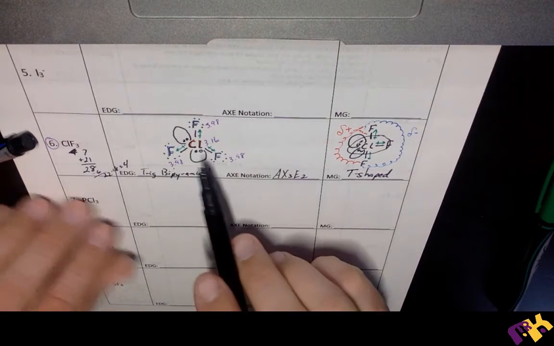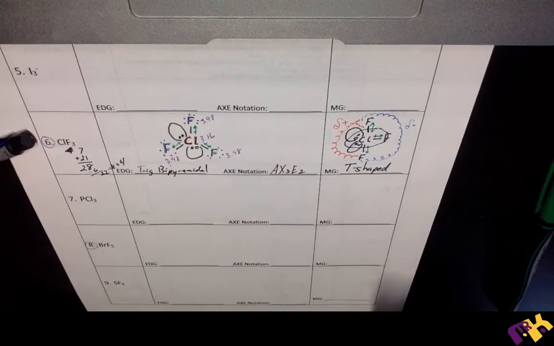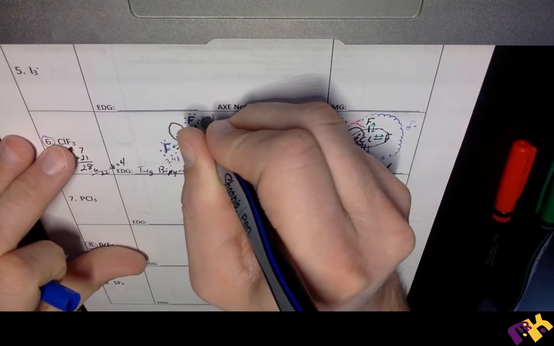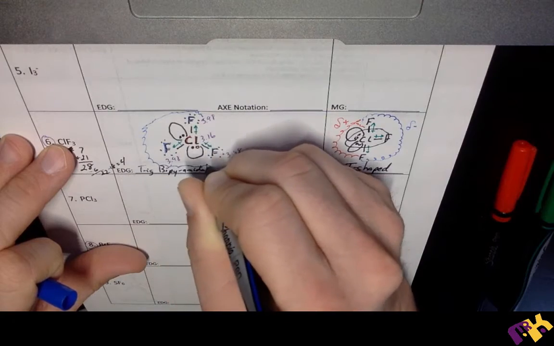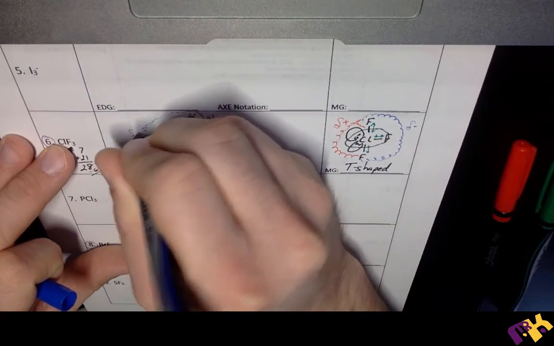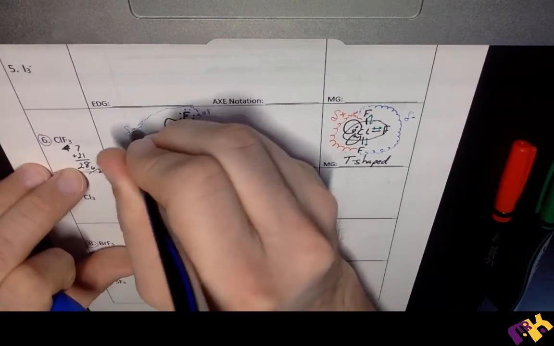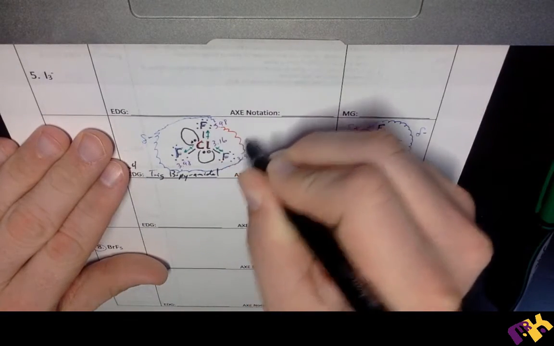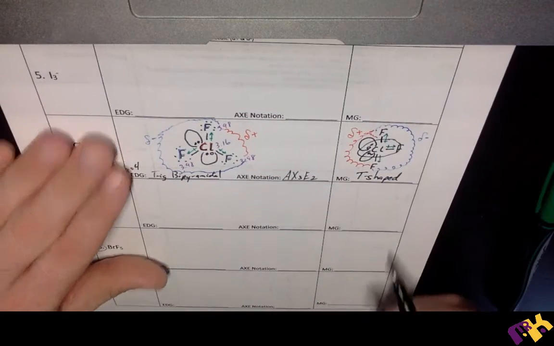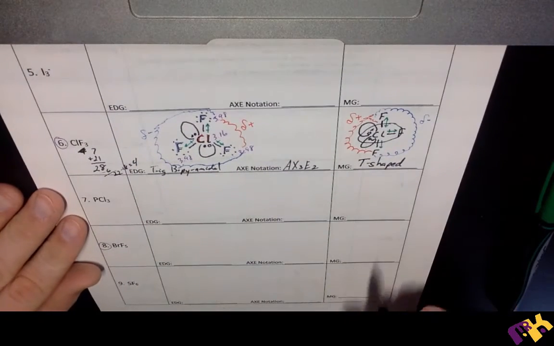I could also have tried to do it here, but I'd be really reaching with that blue cloud here. So partial negative, and then over here would be our partial positive. I think it's easier to see what's going on with the 3-dimensional drawing.